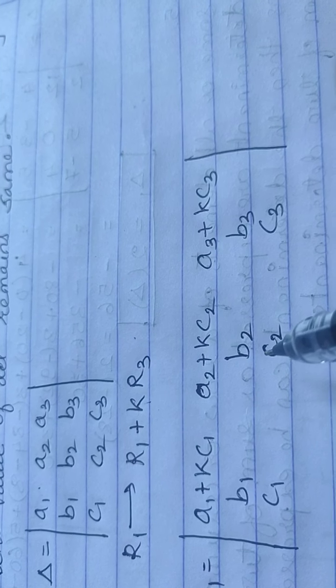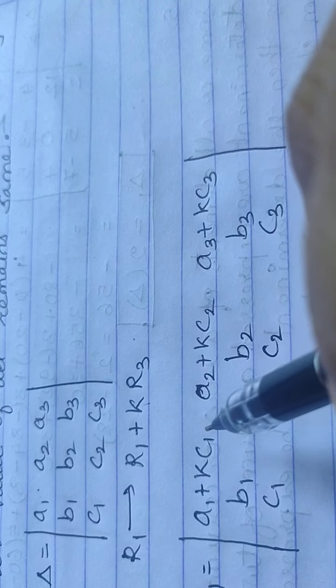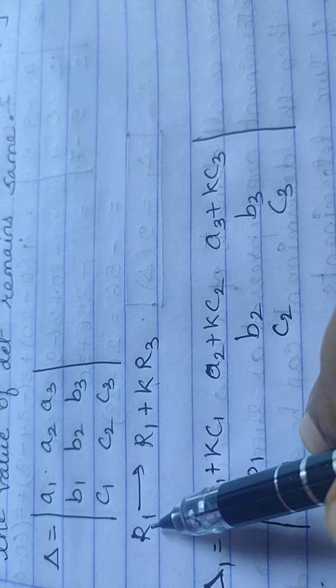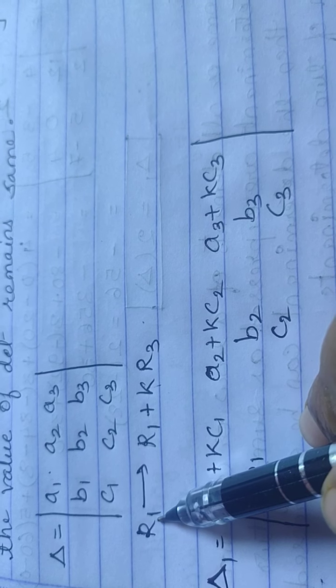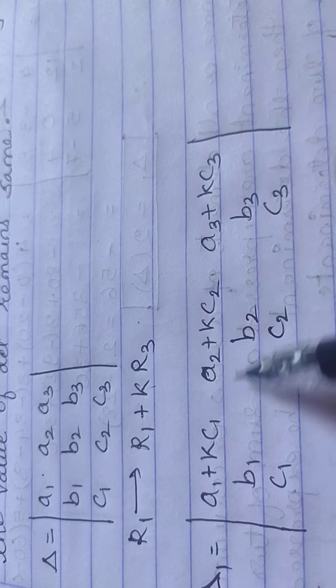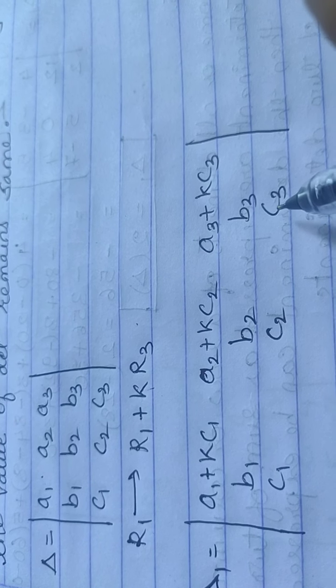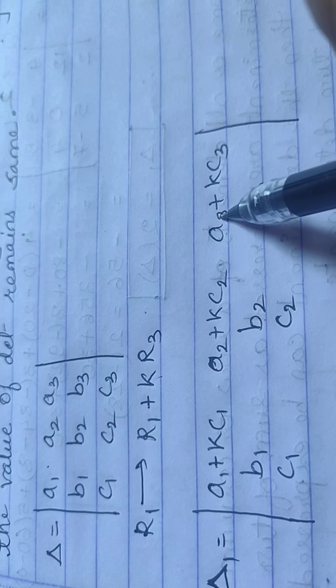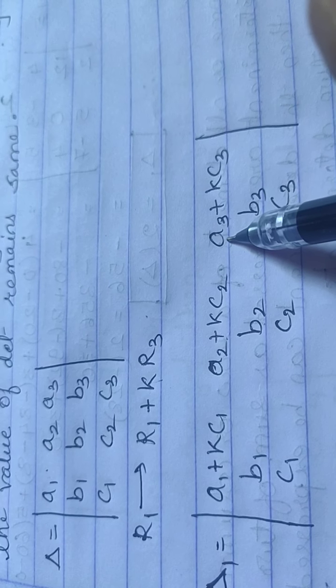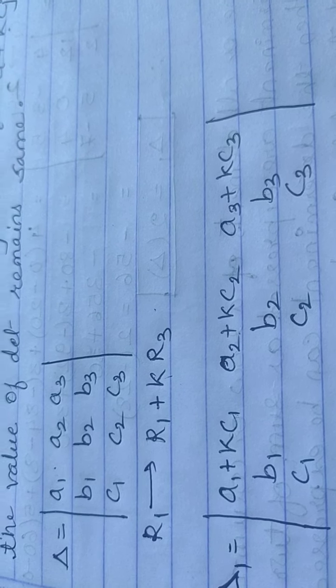So we can add the multiples of any row or column to the corresponding elements of any row or column. The value remains same. Here the change will be in the first row only, not in other rows. So the second and third row elements will be as it is. They will remain same. The first row elements will be a1 plus k c1, a2 plus k c2, a3 plus k c3. So all these are the properties of determinants.